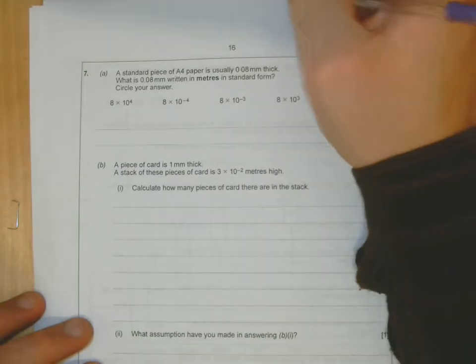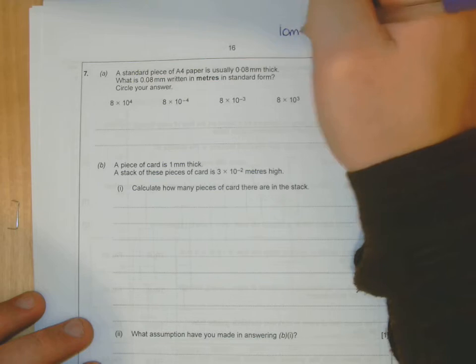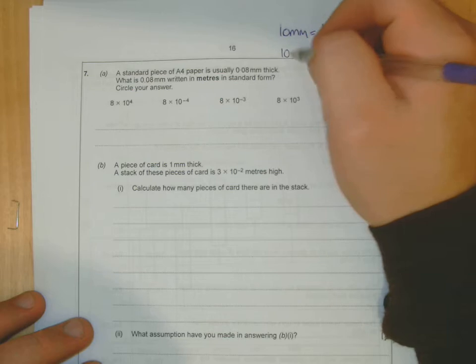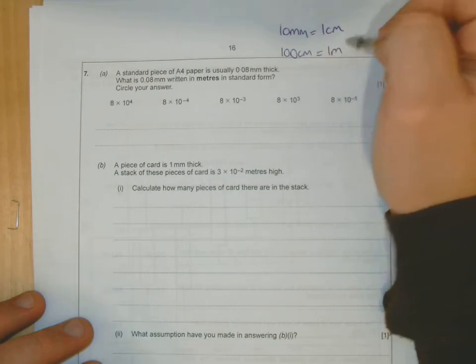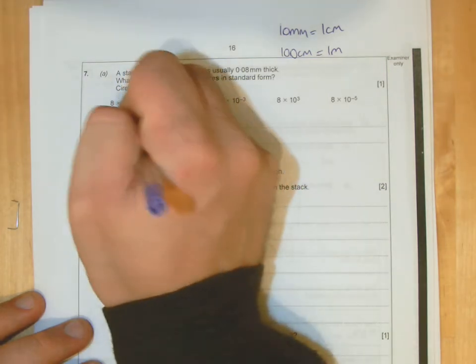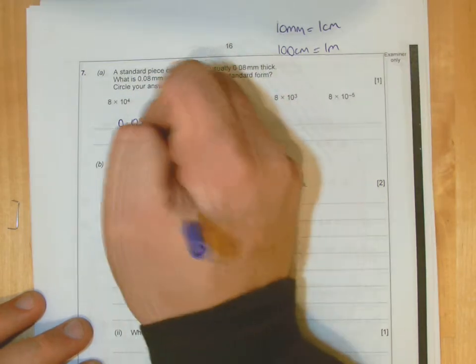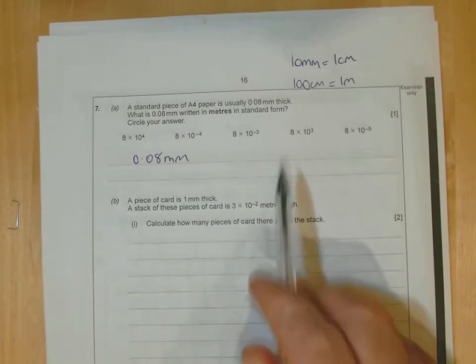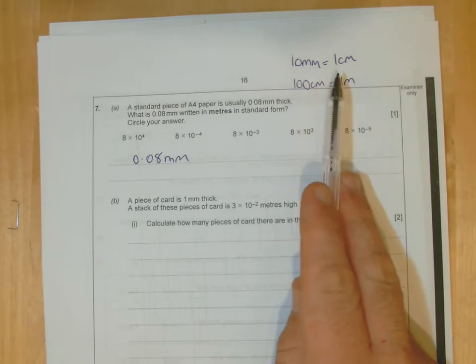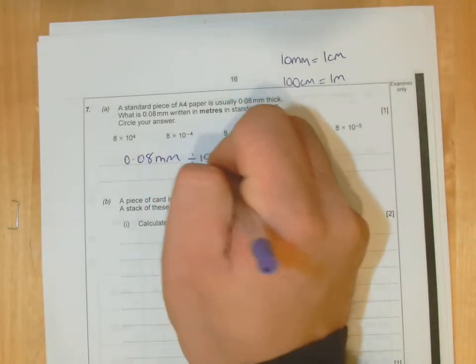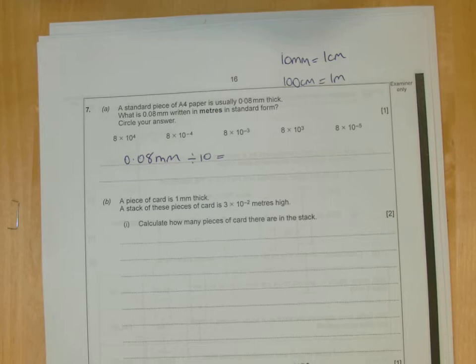Now, key information to remember here: 10 millimeters is 1 centimeter, and then 100 centimeters in 1 meter. To change this into meters, I would first of all change it into centimeters. So we have 0.08 millimeters, and we'll change this first so that it's in centimeters. Now, if 10 millimeters are in a centimeter, we would need to divide this by 10 to see what that is in terms of centimeters.